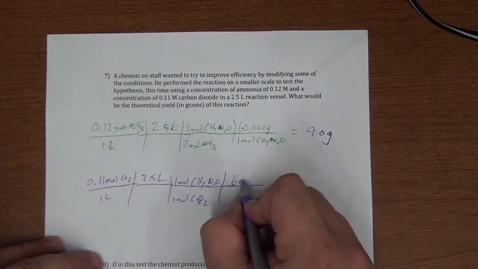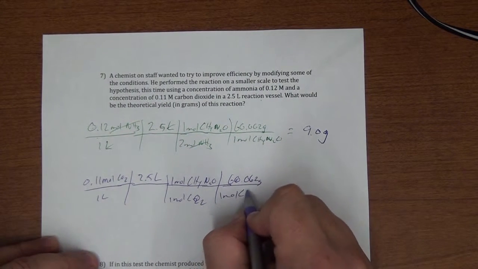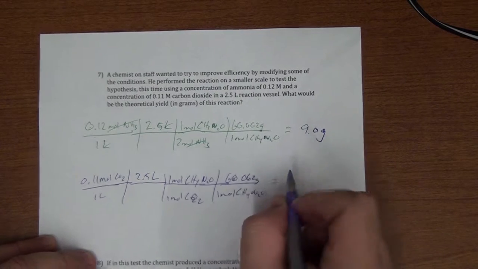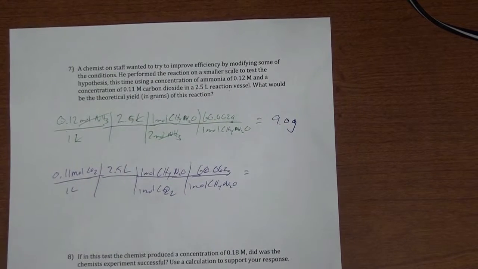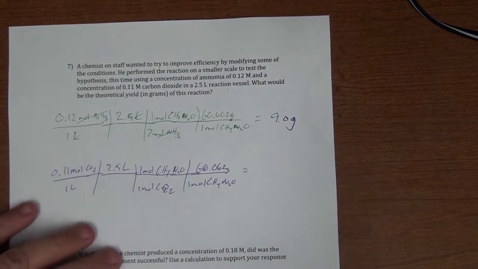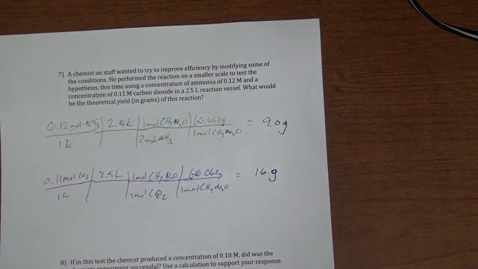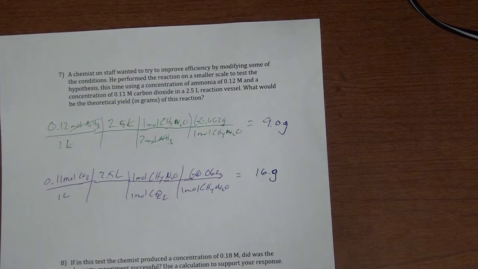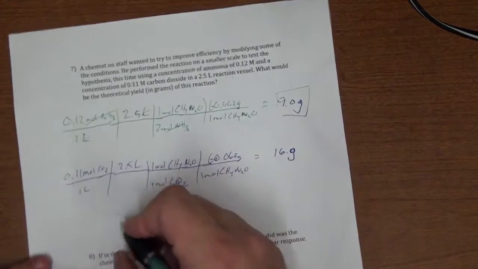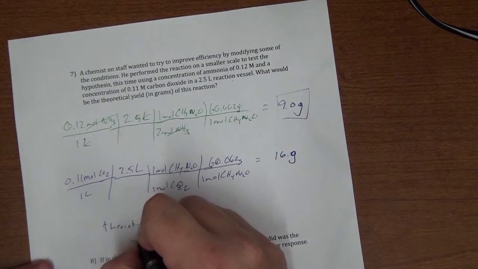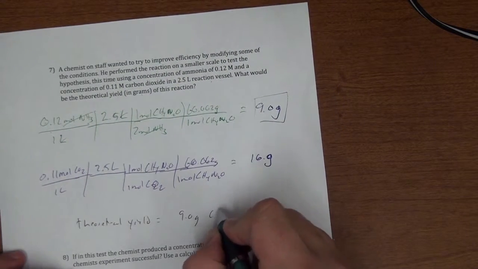And to get a mass, we multiply by the molar mass, just like we've been doing all day. And in this case, we see that we get a mass of 16 grams of urea. So just like before, we're going to choose the smaller amount. So our theoretical yield in grams is 9.0 grams of urea.